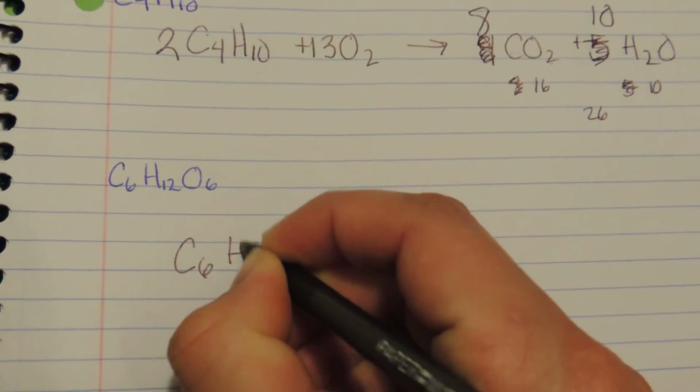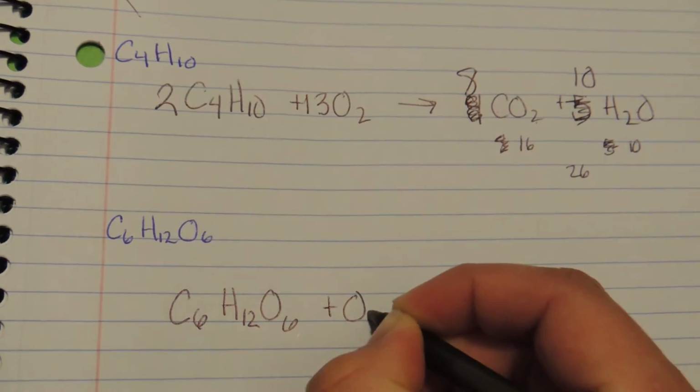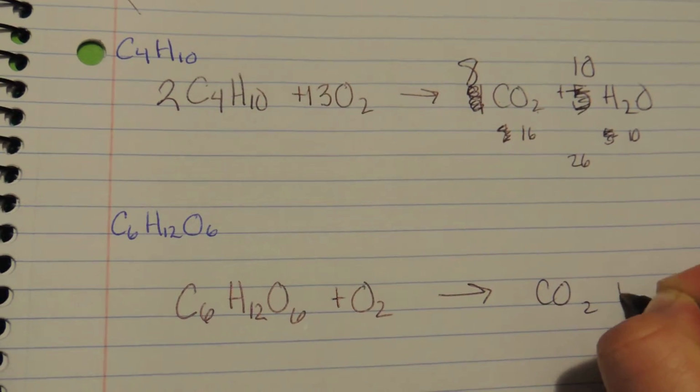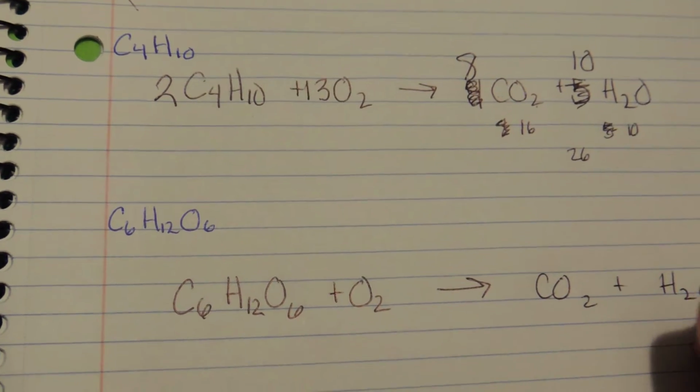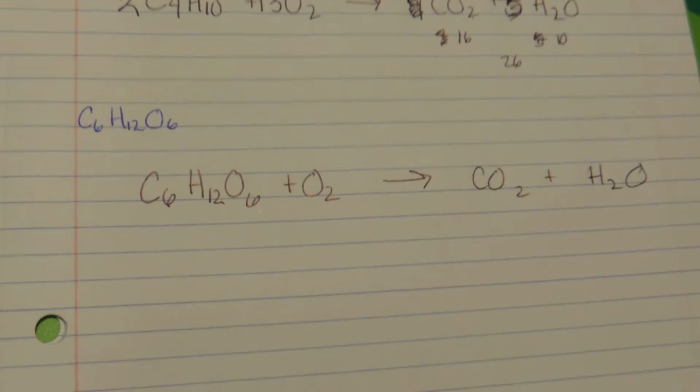So C6H12O6, and then plus O2 makes CO2 plus H2O every single time. It makes these pretty easy to recognize. Okay, now I'm going to balance.